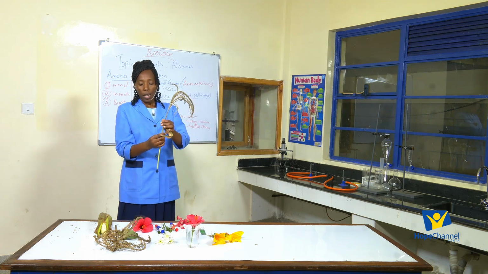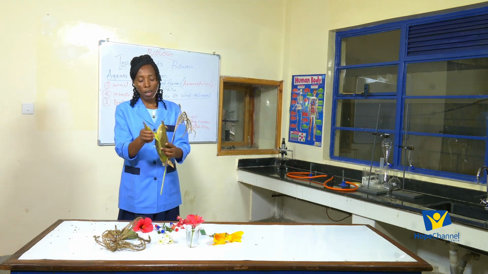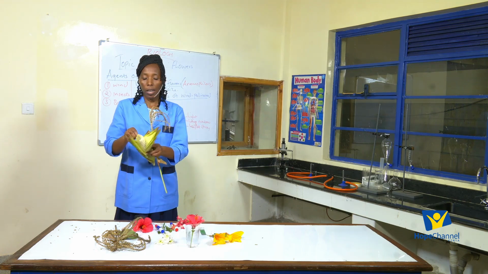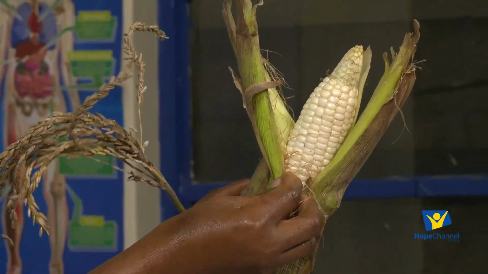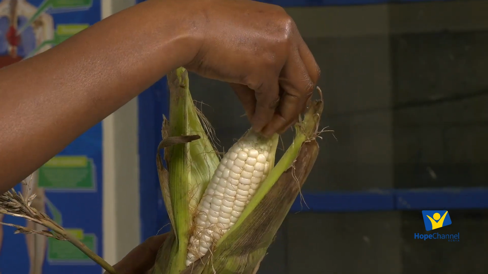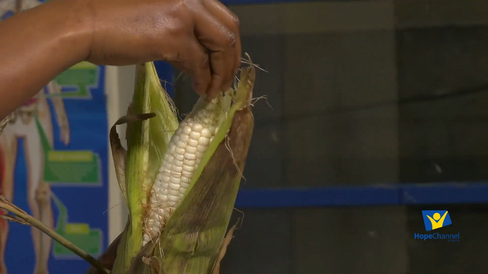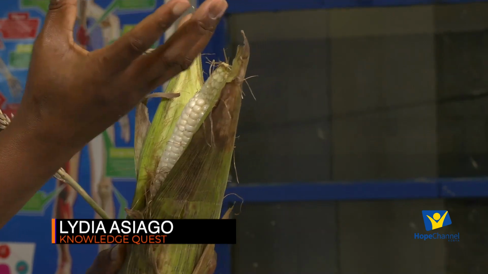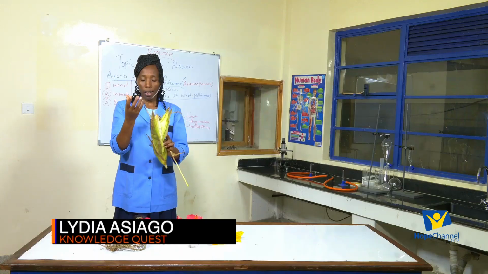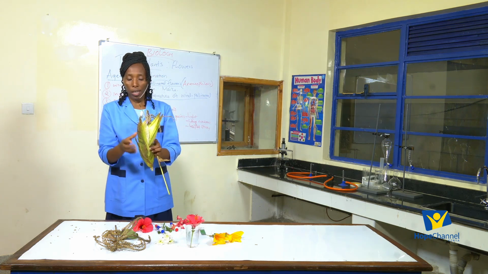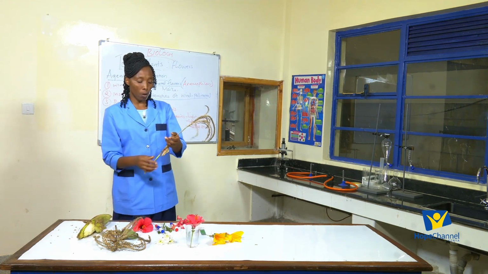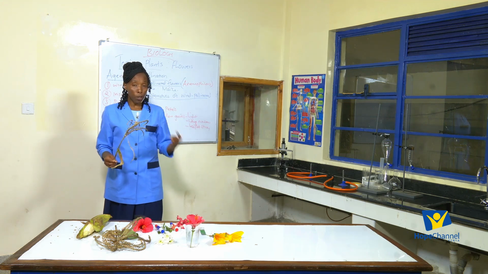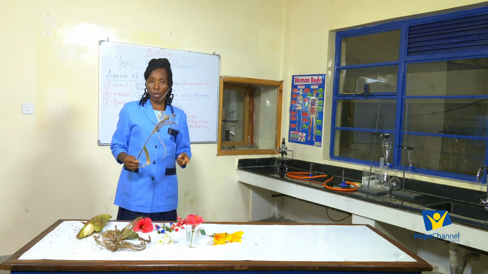Then we have said the stigma of the wind-pollinated flowers is this part. This is what forms the stigma. Usually they are outside the flower. And we have said they are sticky and they are outside the flower so that they can easily receive the pollen grains. And we said they are sticky so that they can stick the pollen grains the moment they land on the stigma.